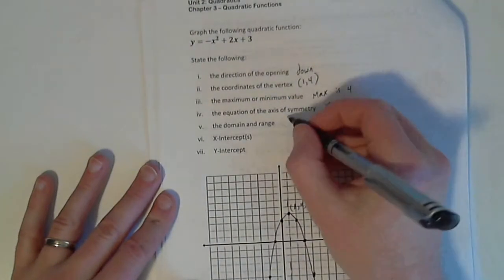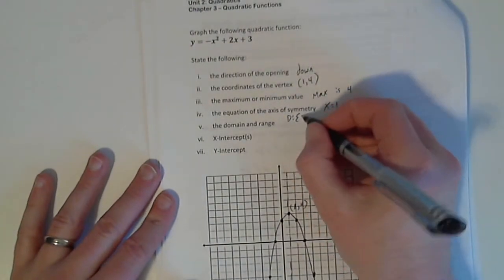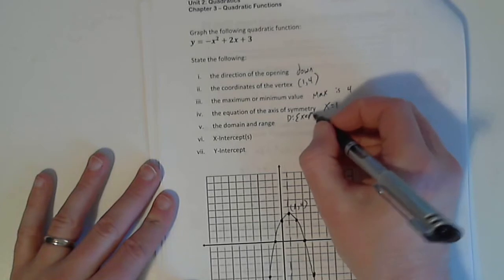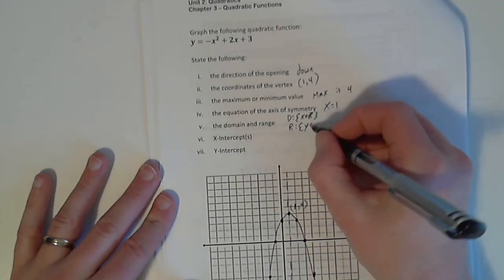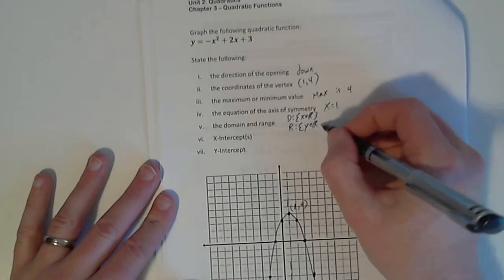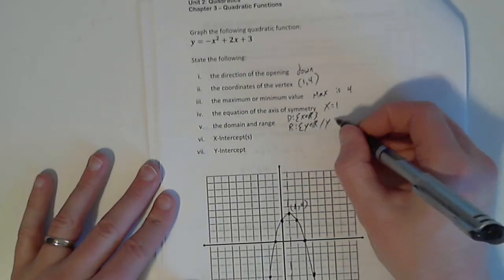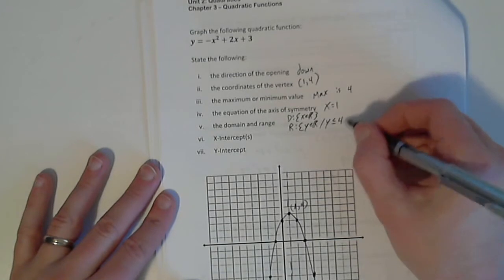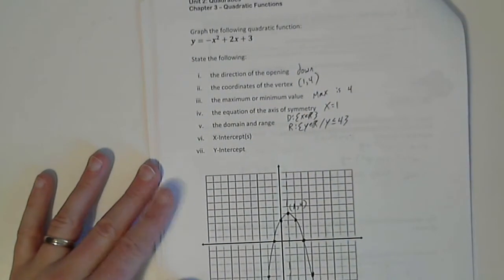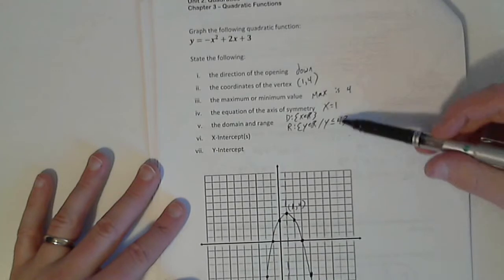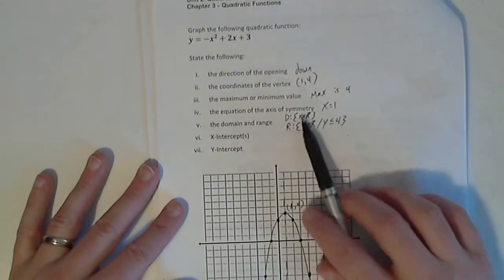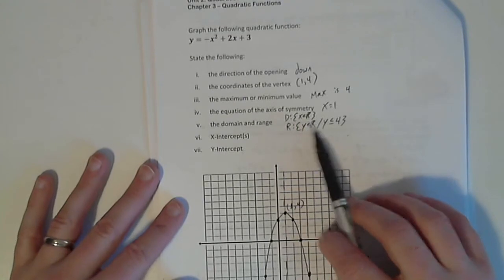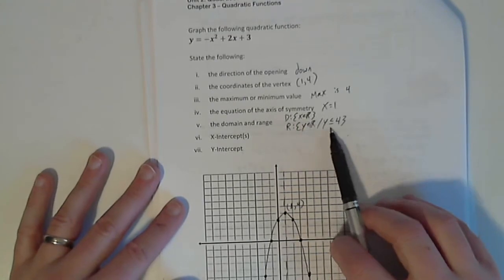Domain and range. Domain is all real numbers. Range is all real numbers of y, so long as y is less than or equal to positive 4. Should be able to write that pretty quickly. Sorry, this is a little bit fuzzy in my camera, but hopefully we can recognize that. And that's x is a member of real numbers, y is a member of real numbers, such that y is less than or equal to 4.